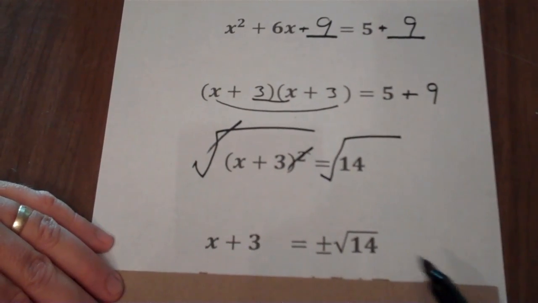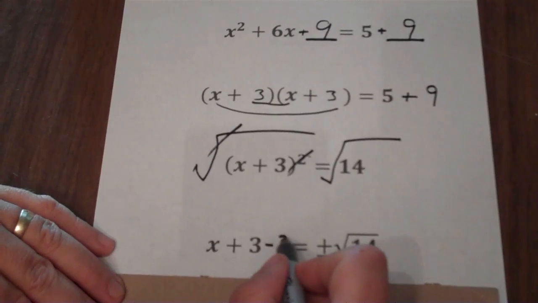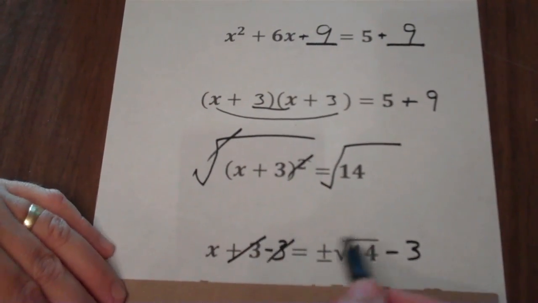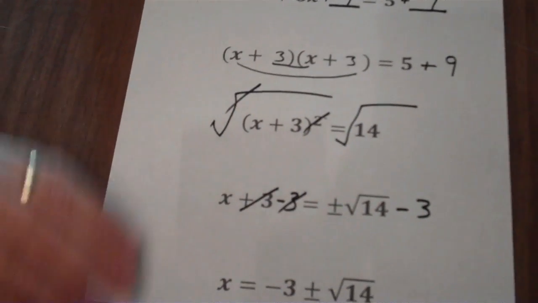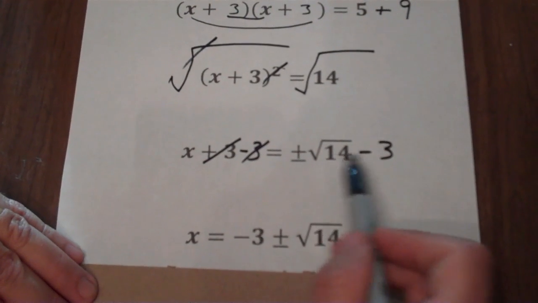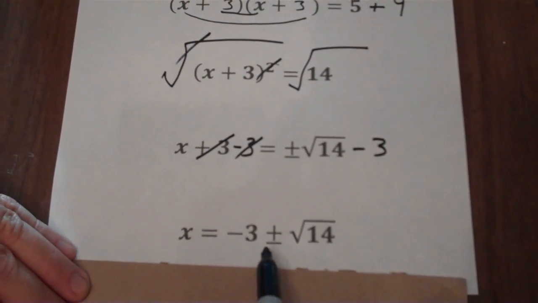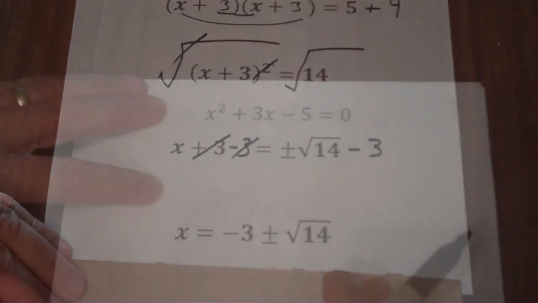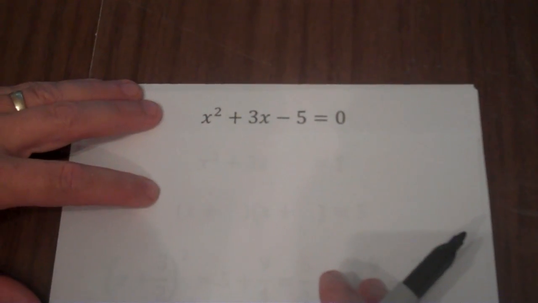And for my last step, I merely need to subtract 3 from both sides of the equation. Over here on the left it cancels. On the right I'll put it in a more proper order. I prefer the whole number to come first and the radical last, and this yields my final answer of negative 3 plus or minus the square root of 14. Let's take a look at our second example.